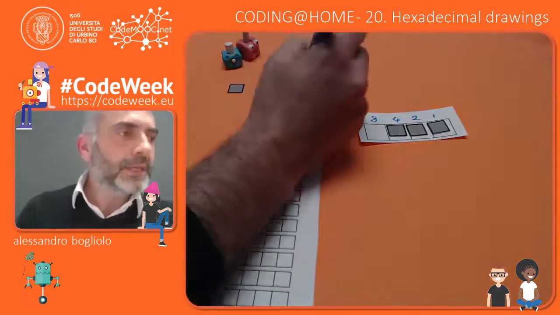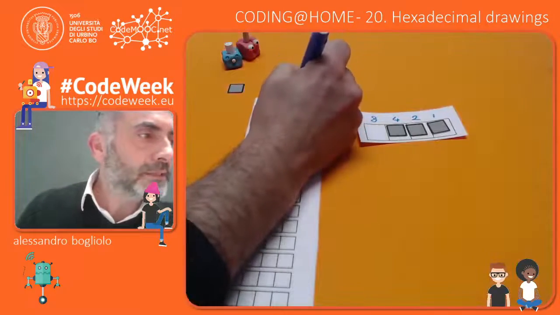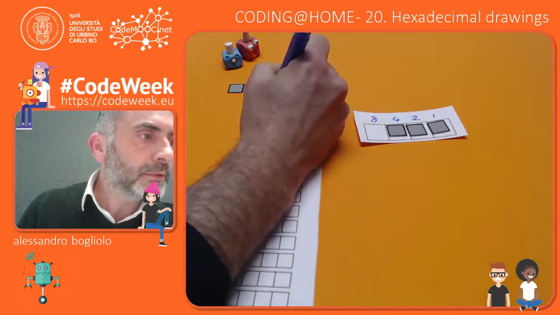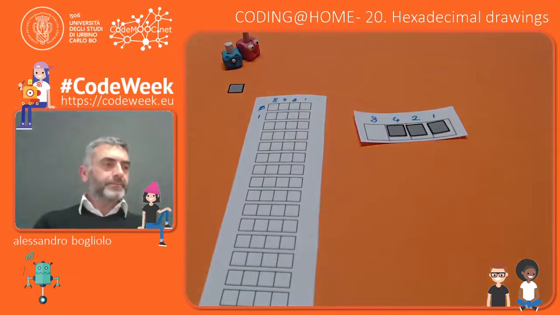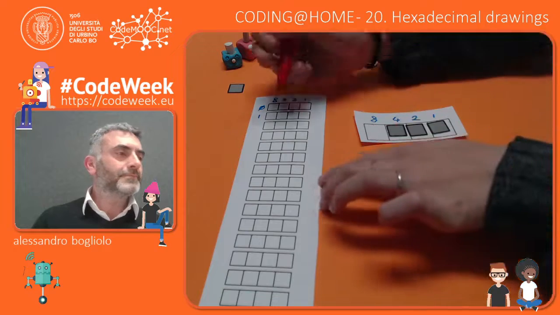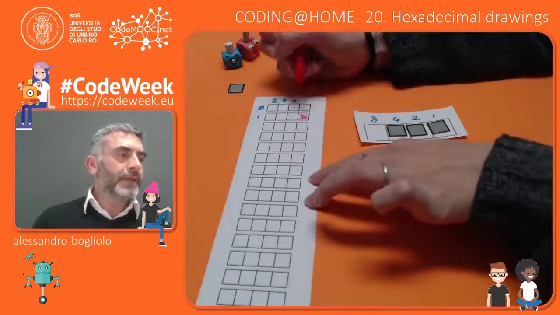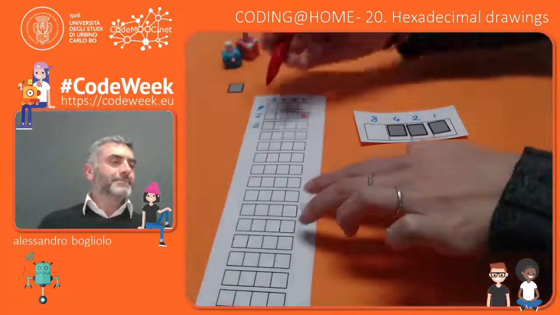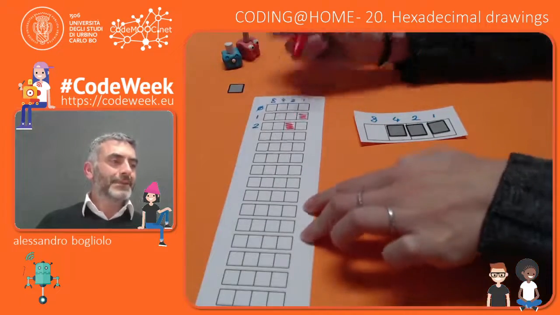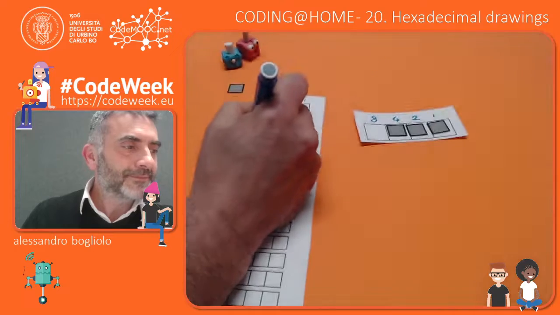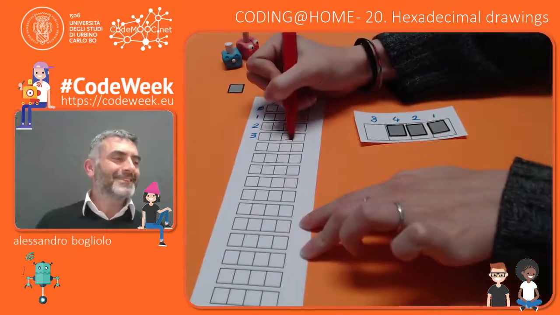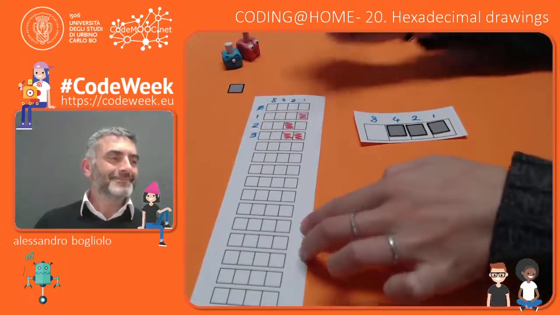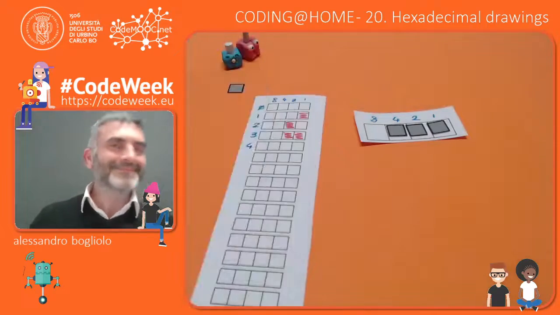Oh, sorry, let me just annotate the weights on top in order to make it clearer. Yeah, exactly. And 2. Good. 3. Very good. 4.